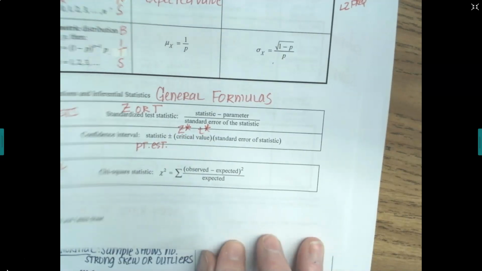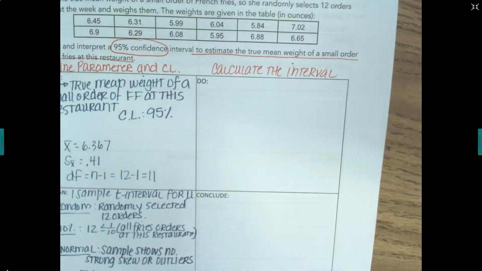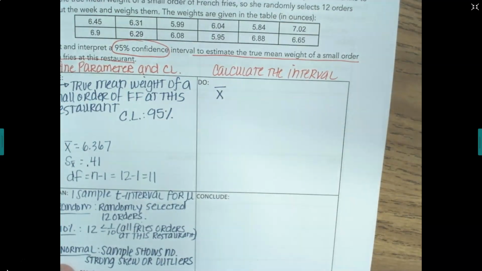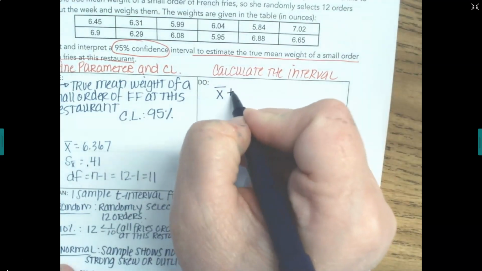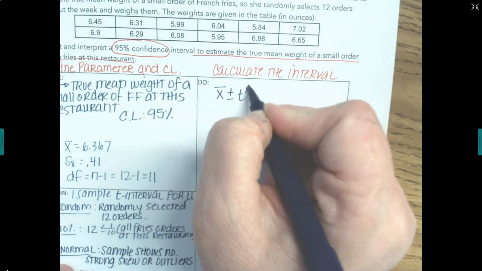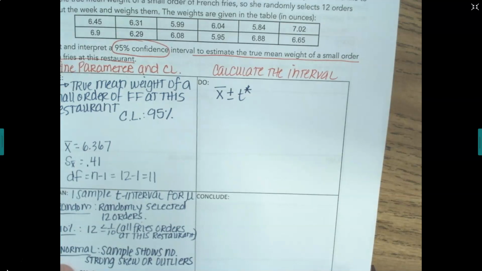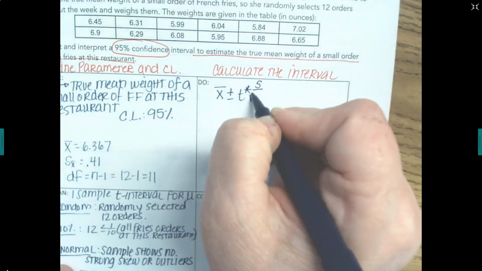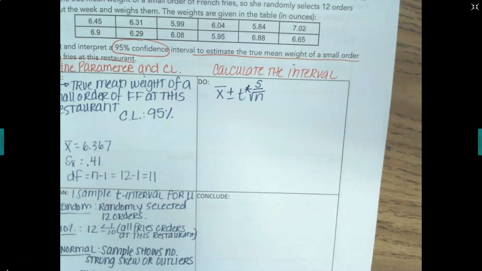So what does that look like specifically for this problem? Specifically for this problem, your point estimate will be your x-bar, plus or minus, we're going to have to use a t-star because it's a means, and then the standard error is s divided by the square root of n. The standard deviation from the sample divided by the square root of the sample size.